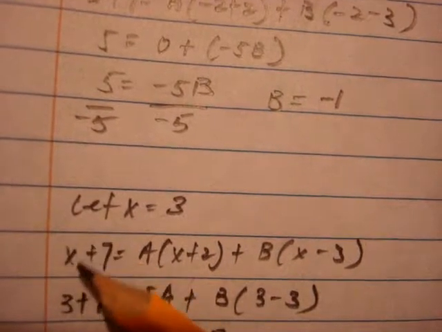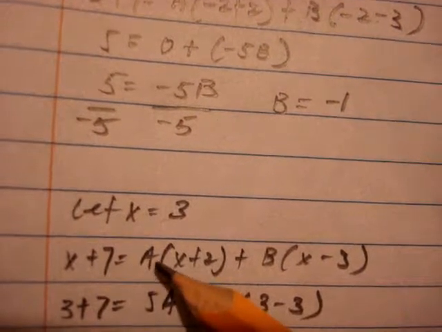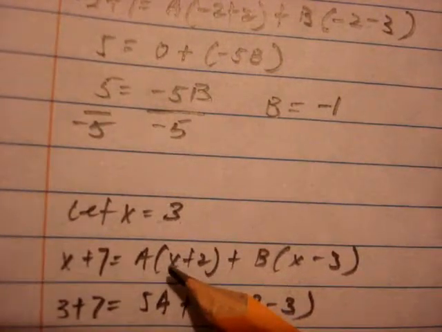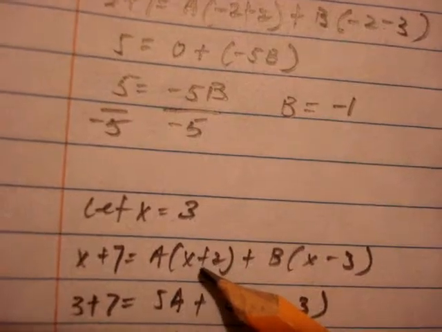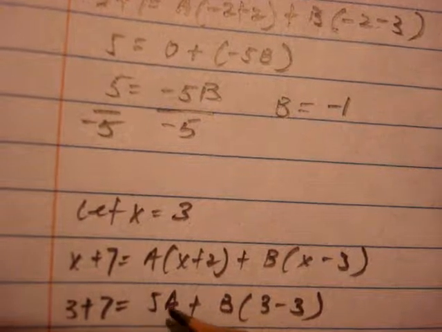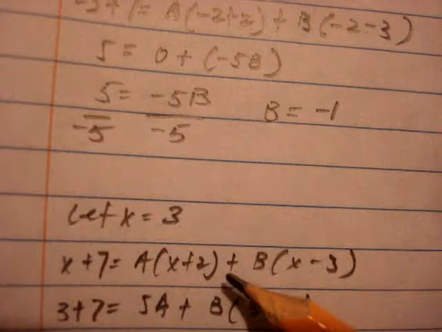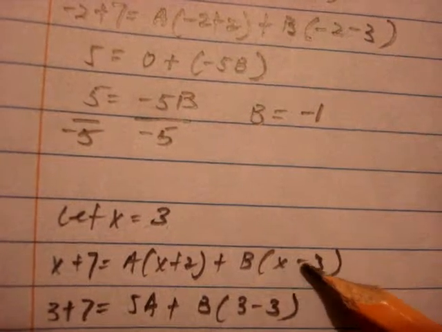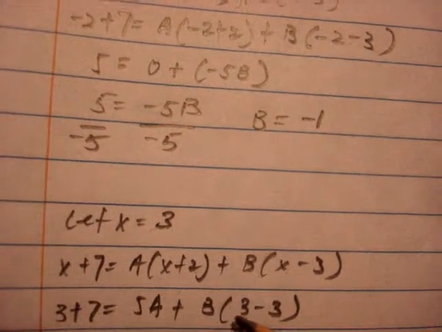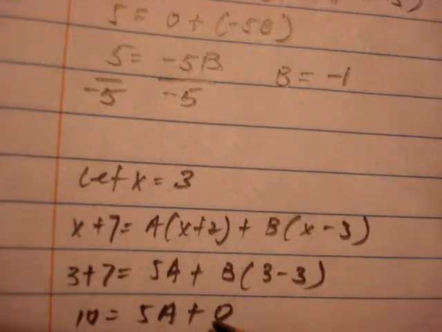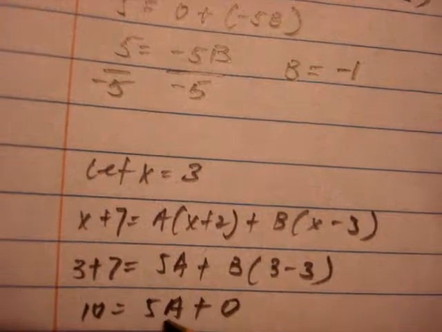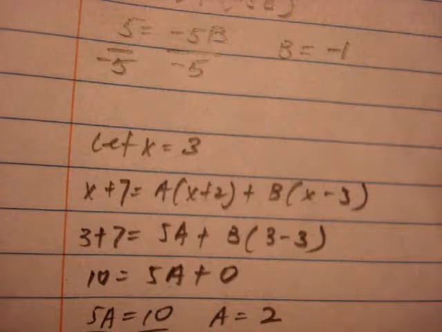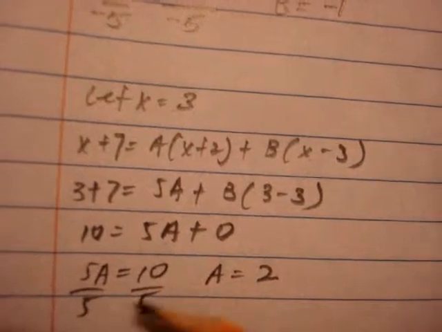So the x right here becomes 3 plus 7 equals, the x right here is 3 plus 2 equals 5, and 5 times A equals 5A. The plus stays the same as the original linear equation. And the 3 minus 3 right here becomes 0, and 0 times B equals 0. So you're left with 10 equals 5A. To solve for A, you divide by 5. So A becomes 2.